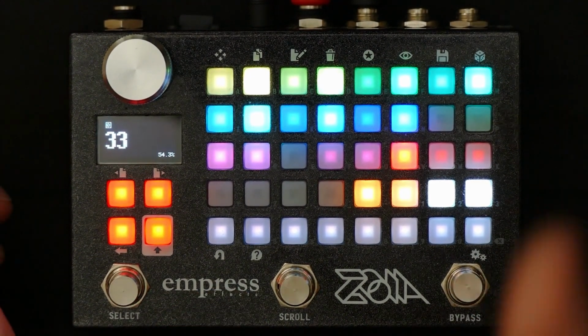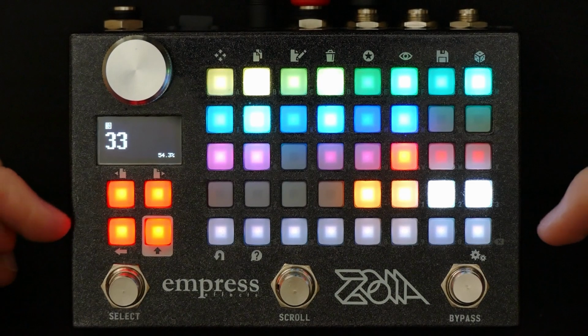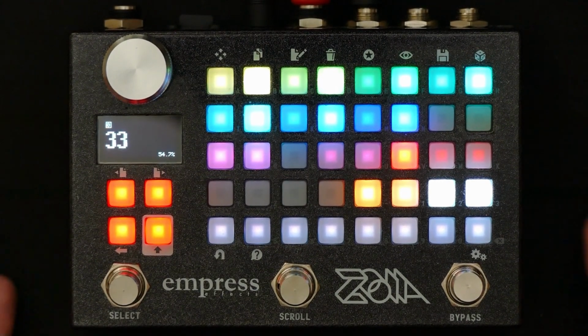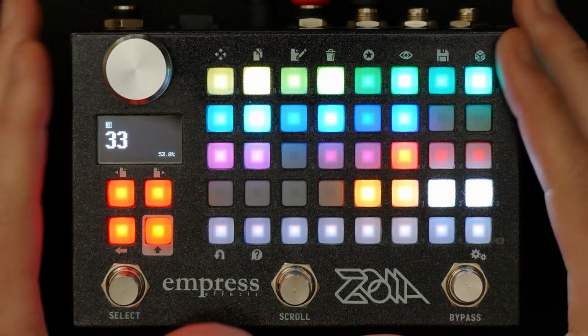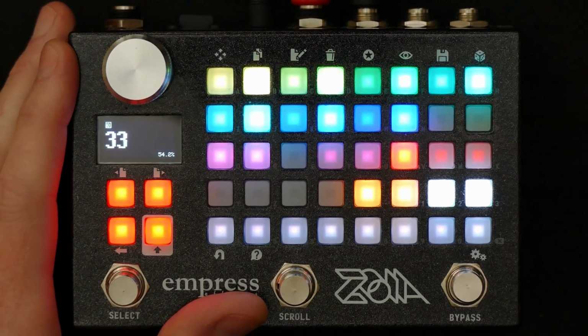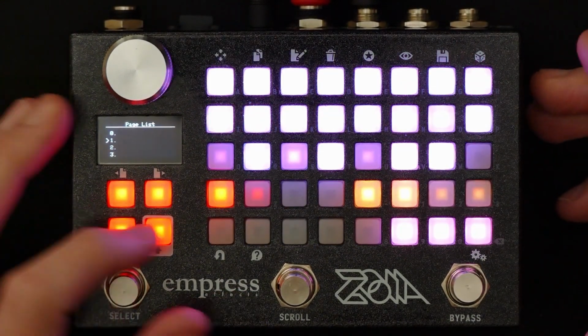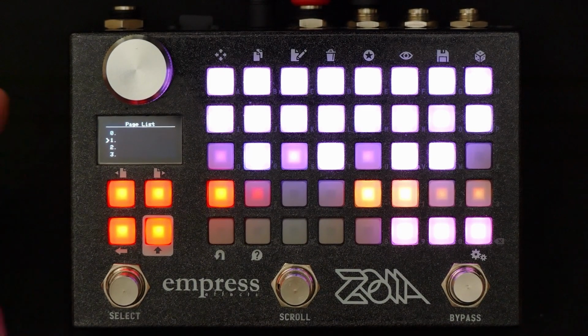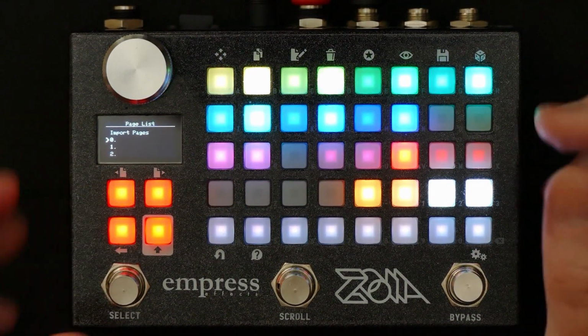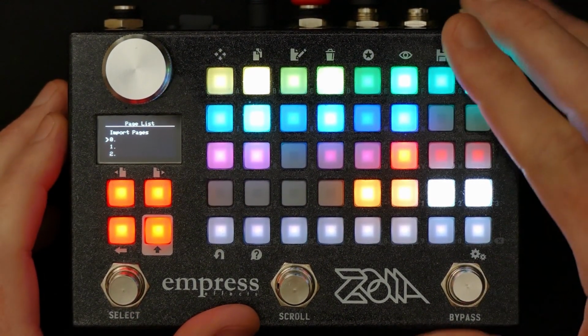Anyway, if you have any questions, please leave them in the comments below. As usual, this may not be the most efficient way to do this, but I think it's quite a good way of doing it, and it works. And it's fun, and it sounds great. That's the important thing.